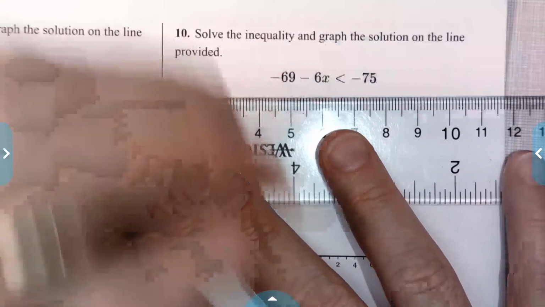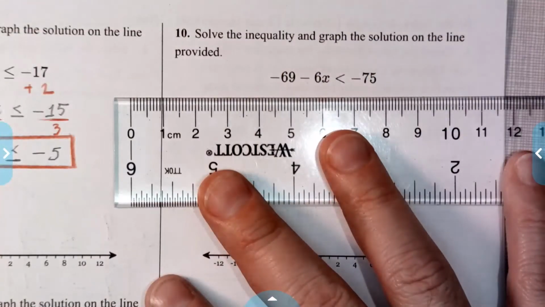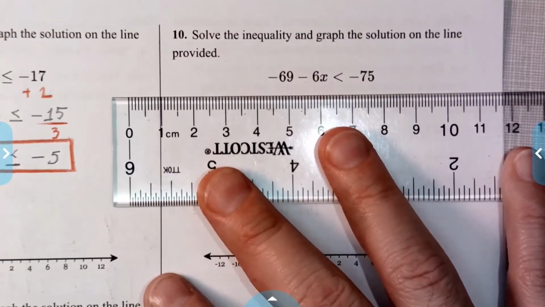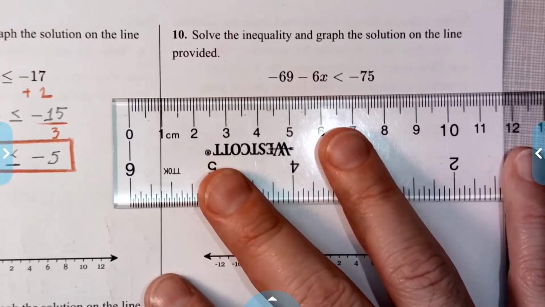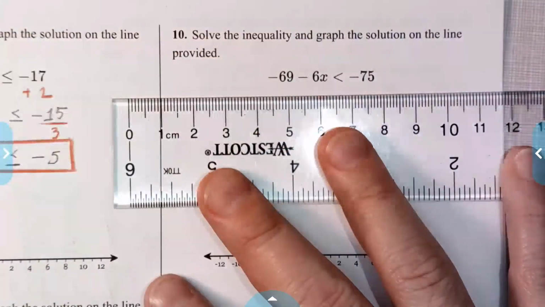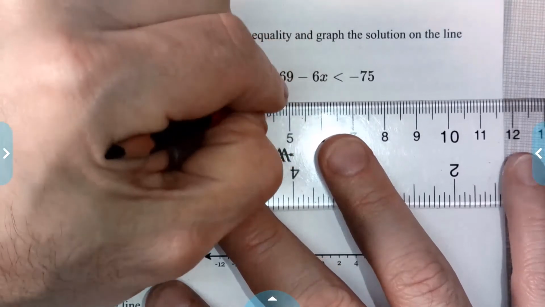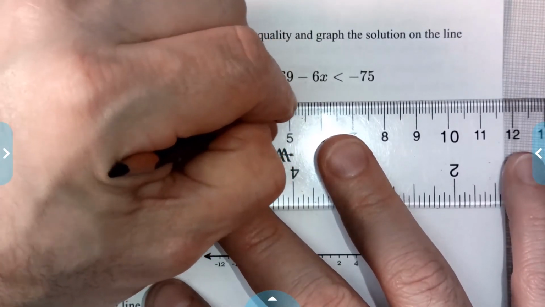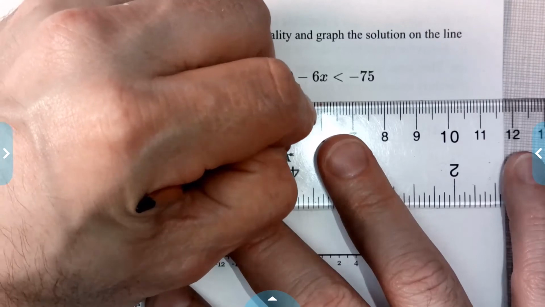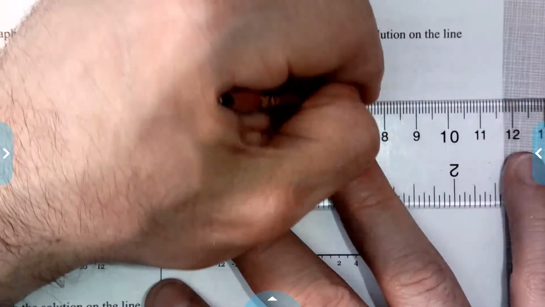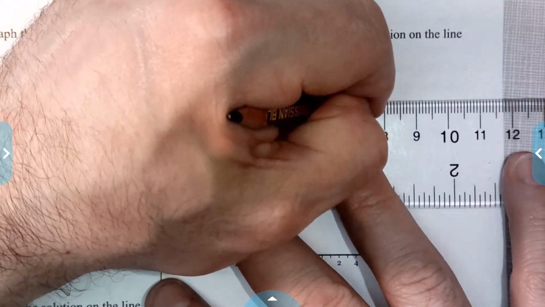No, it's going to be super easy because when I add 69 to both sides, I'm basically going to subtract 69 from 75 and I'm going to end up with negative 6. Okay, so anyway, just watch. Okay, so I'm going to put plus 69 on the left and on the right, plus 69.